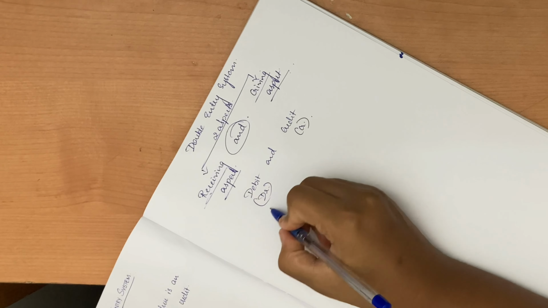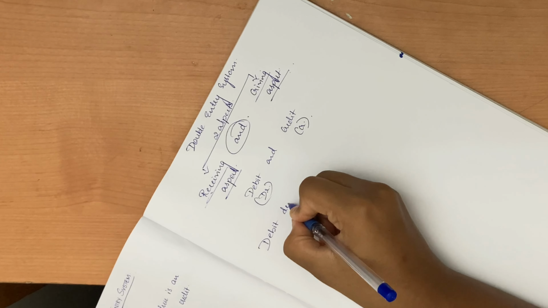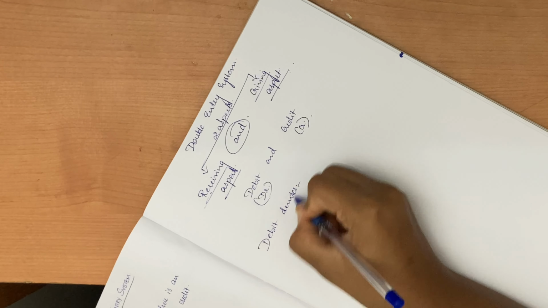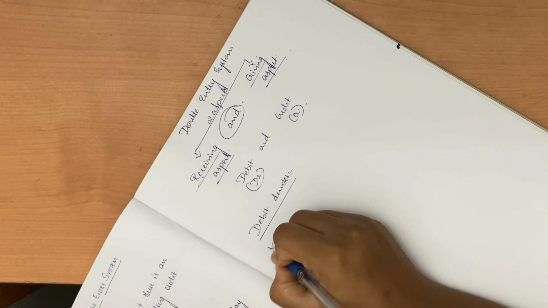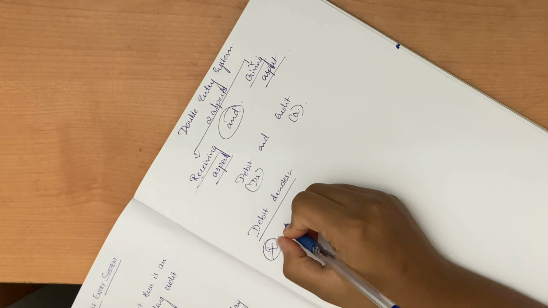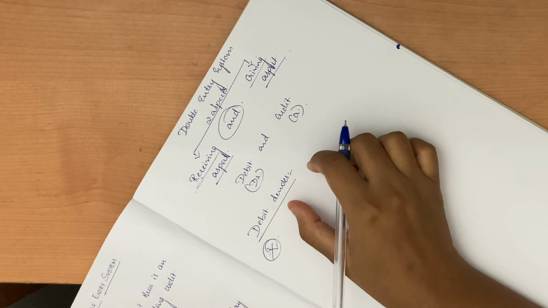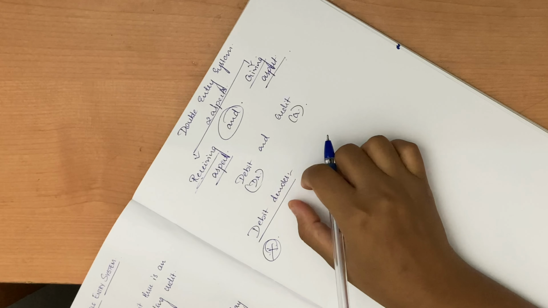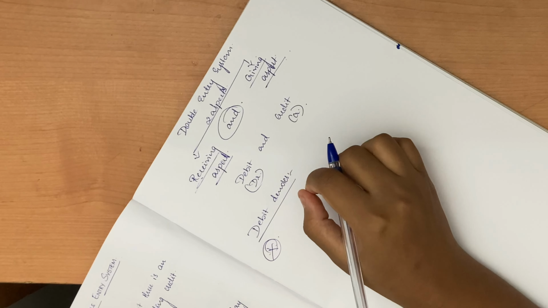So what does debit denote? We're going to learn what debit denotes in the books. This is a very, very important part in accountancy, and if this concept becomes very clear to you, then you'll be able to record any kind of transaction that happens in a business organization.